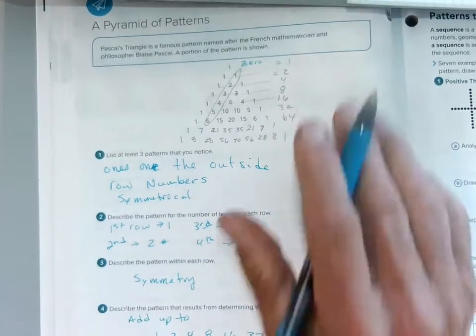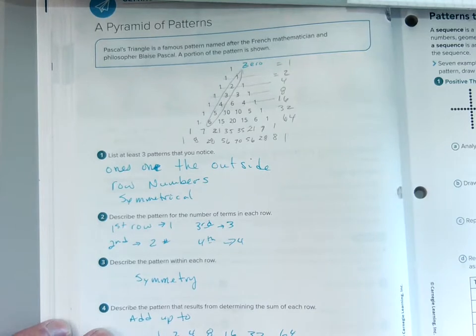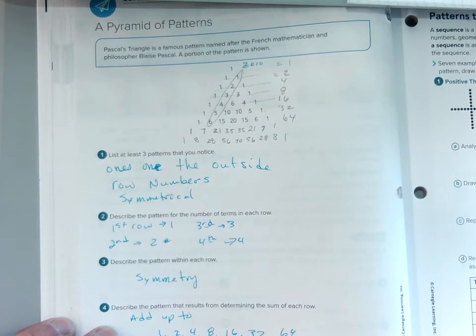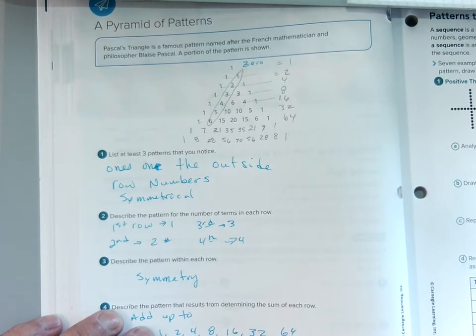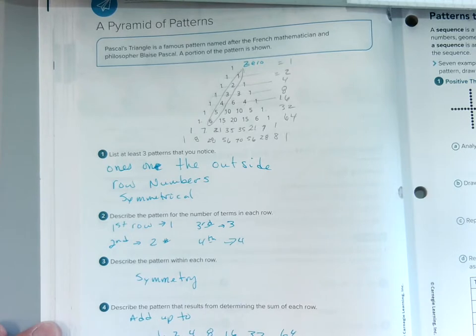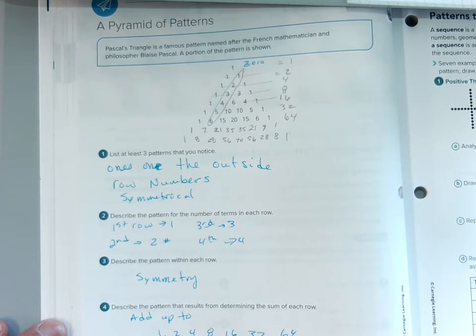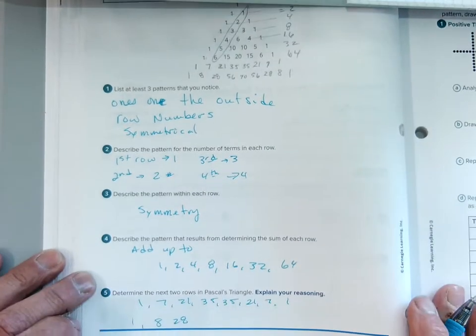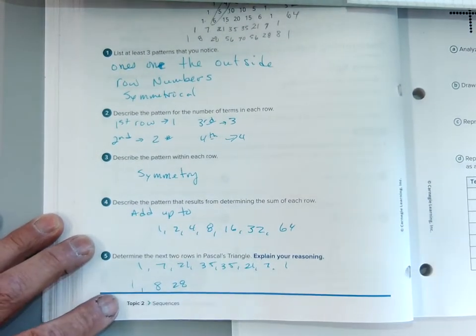That's my 1, 7, 21, 35, 35, 21, 7, 1, and then my 8th row is 1, 8, 28. Can you see this? Oh, you guys, I'm so bad. Here you go. Sorry about that.